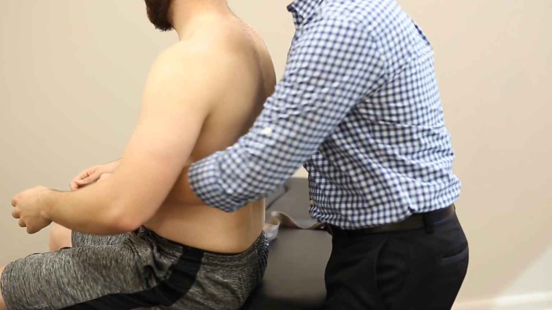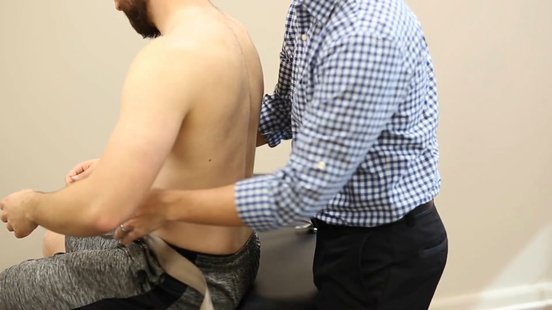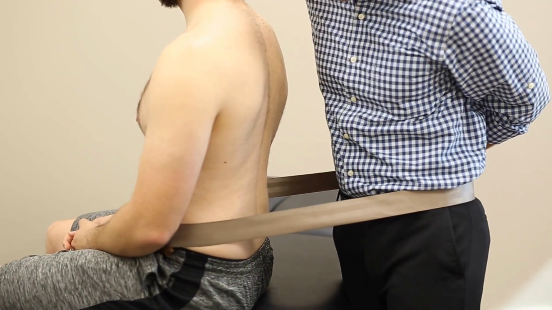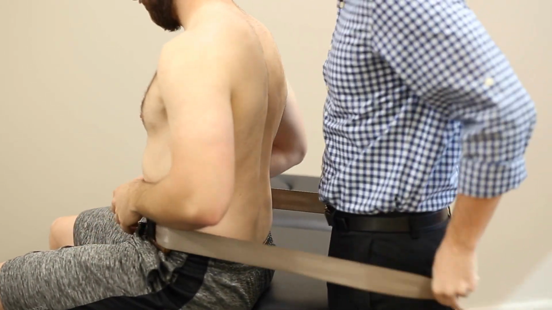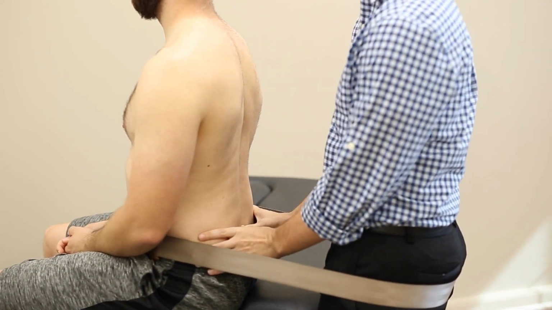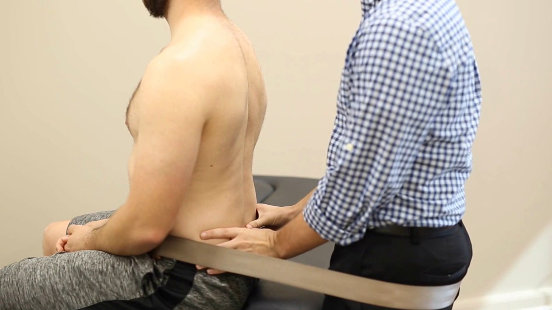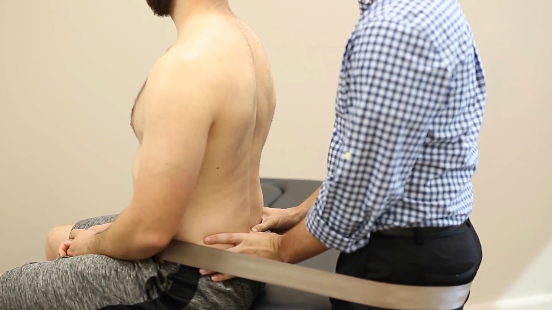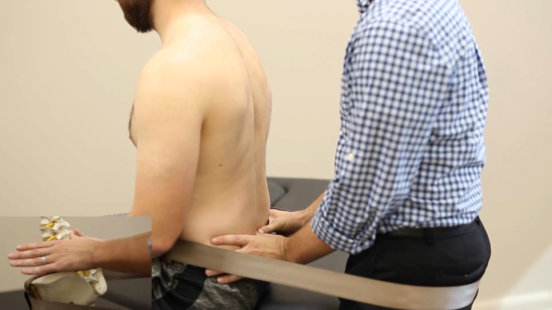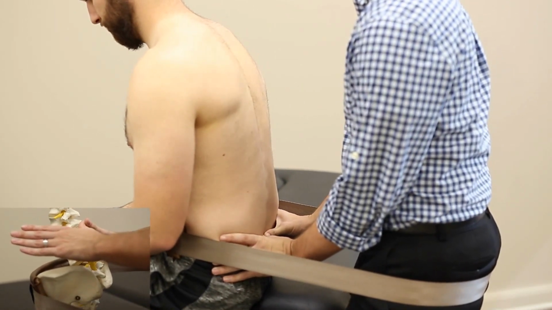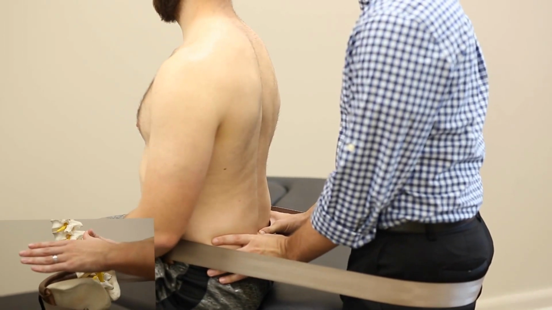First off, we'll take and wrap the belt around the patient. Find the spinous process, overlap the thumbs. So now patient, I want you to take your chest down towards the floor while I pull back and I'll push in the anterior direction with my thumbs. Now come back up and do the same thing.